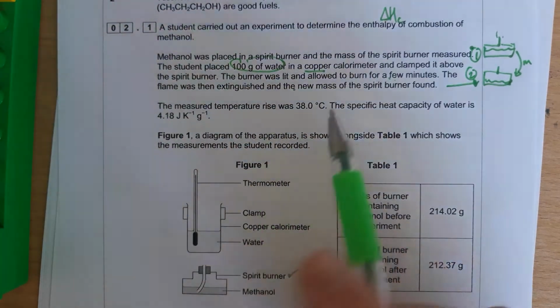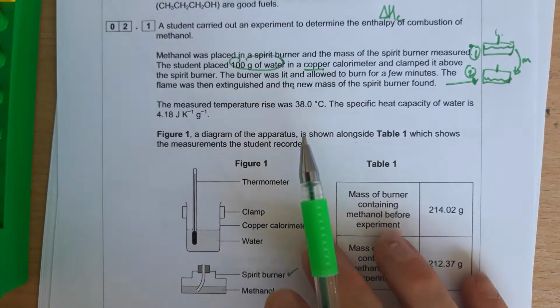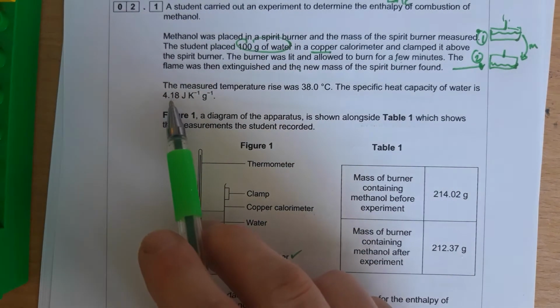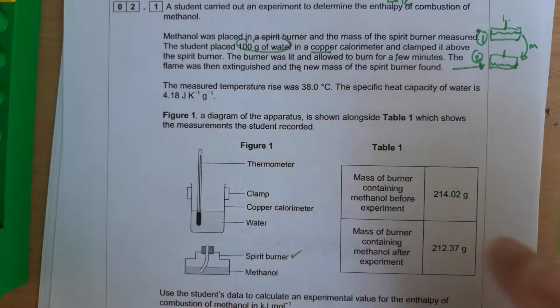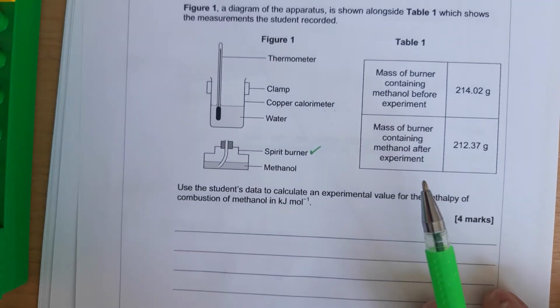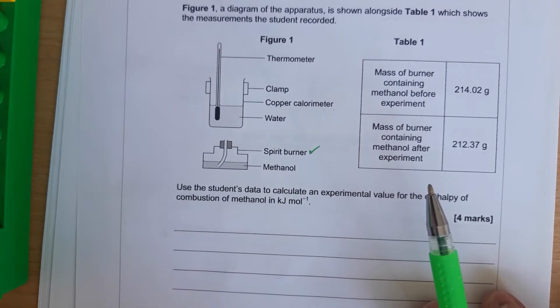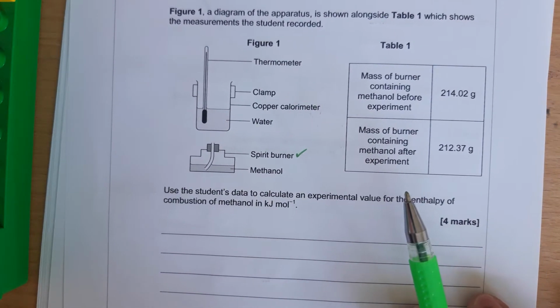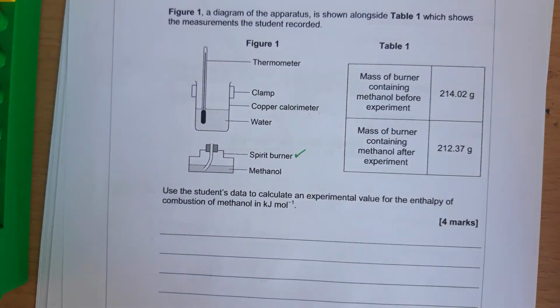The measured temperature rise was 38 degrees C. The specific heat capacity of water is 4.18 joules per Kelvin per gram, which it always is. Figure 1 shows a diagram of the apparatus, alongside a table which shows the measurements the student recorded.